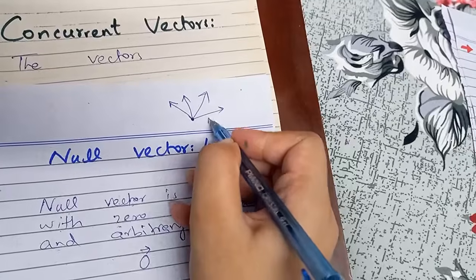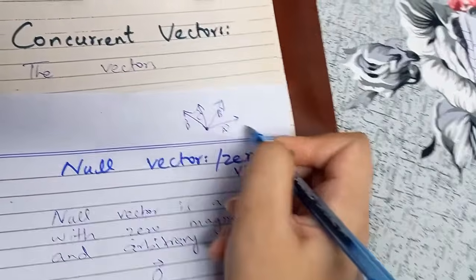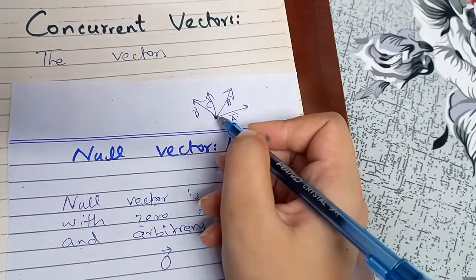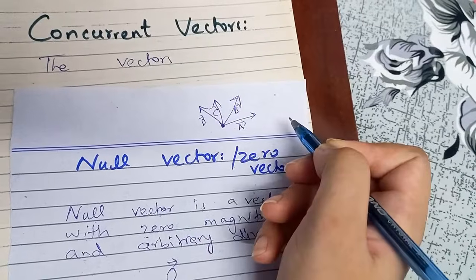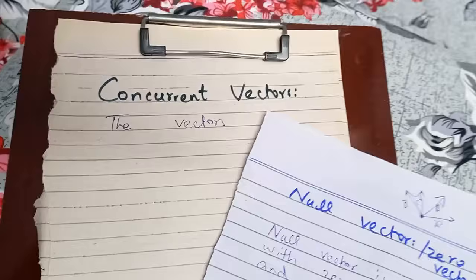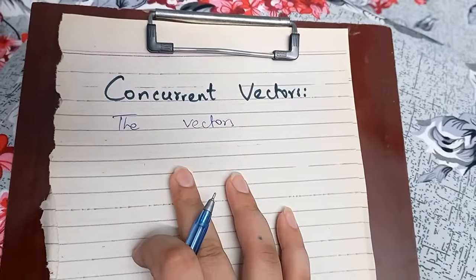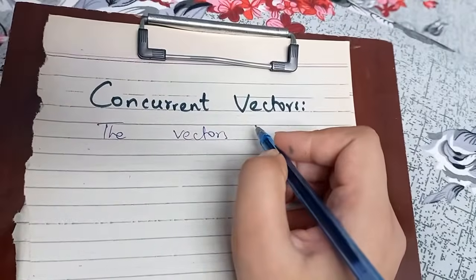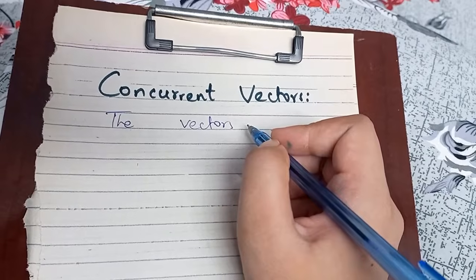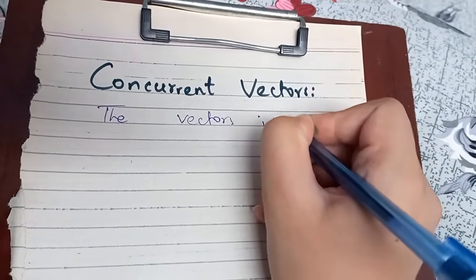Let's say these are A, B, C and D vectors, and they are concurrent vectors because their initial point is same, or their tails are intersecting at a single point. Alternatively, you can say this. These vectors are called concurrent vectors whose initial points intersect at a single point.